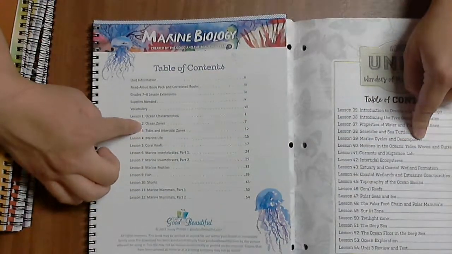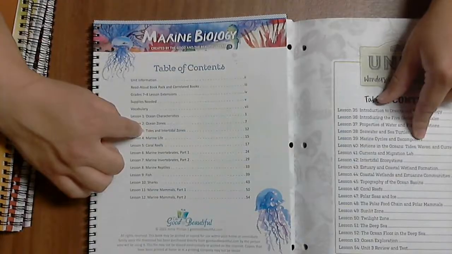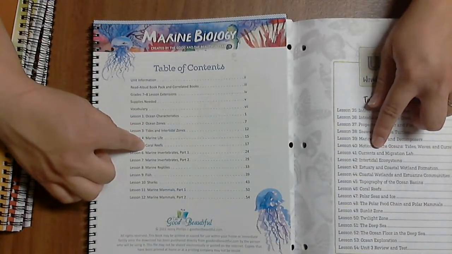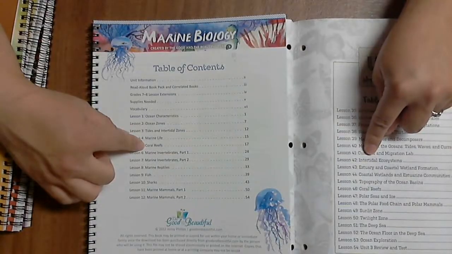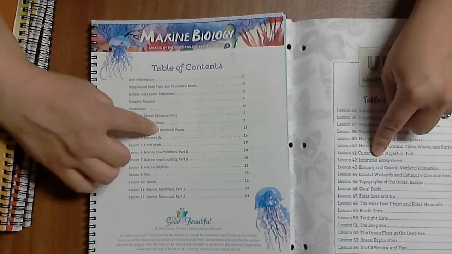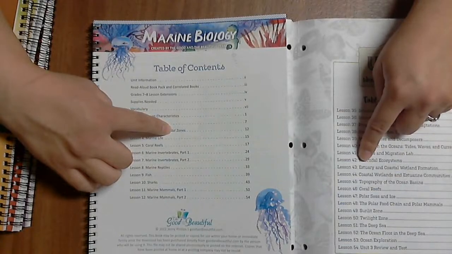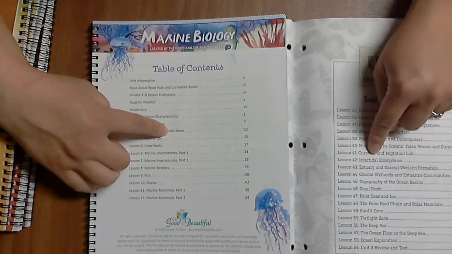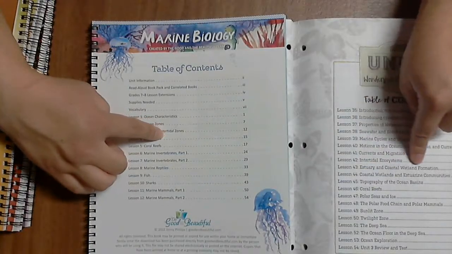We have tides and zones here. Marine life, coral reefs. I did see down here. We have a lab here. Intertidal ecosystems. So intertidal zones. Coastal and wetland formation. So we're going here, right? We're looking at ecosystems and wetland formations and stuff.